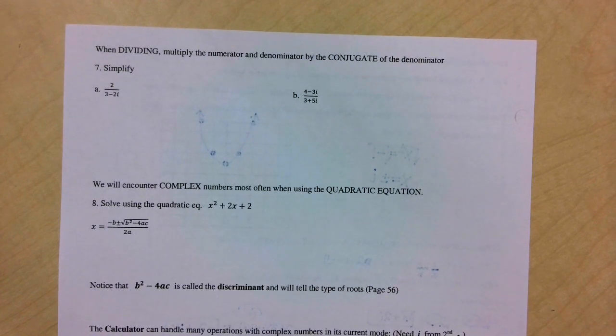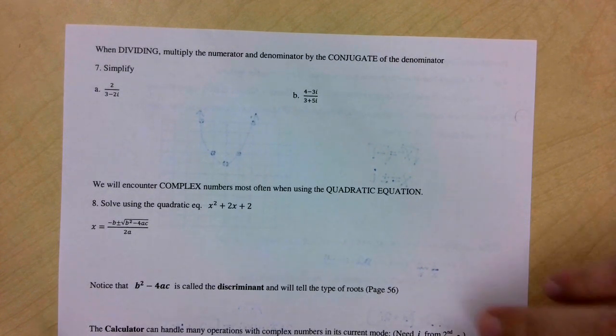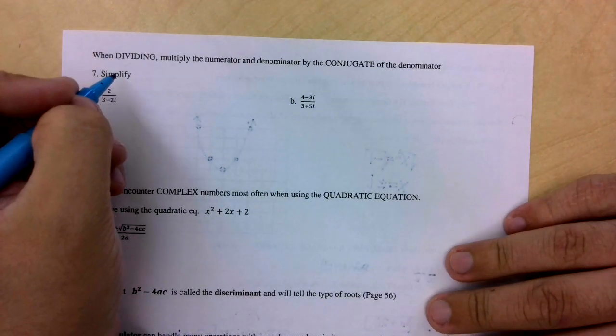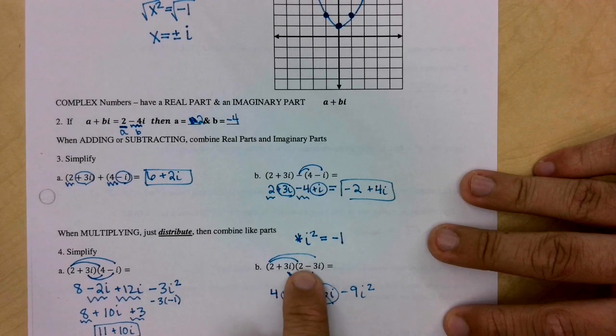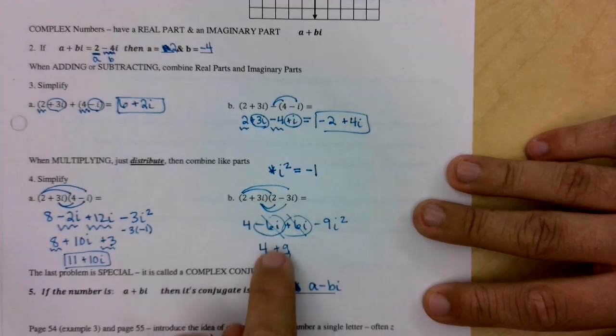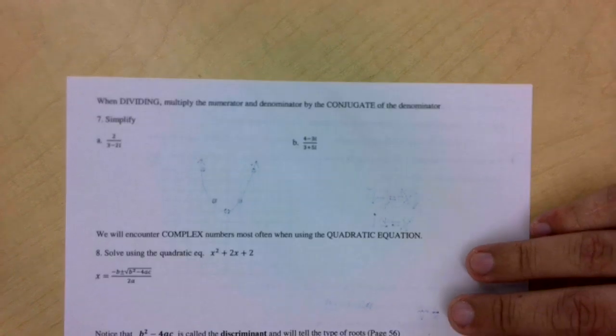Backside. Dividing is really weird with this. With dividing, you have to multiply the denominator by the conjugate in order to get rid of the i. Because what we saw is with multiplying conjugates, it took stuff with imaginary things and got rid of it. Why would we have to multiply by that then?